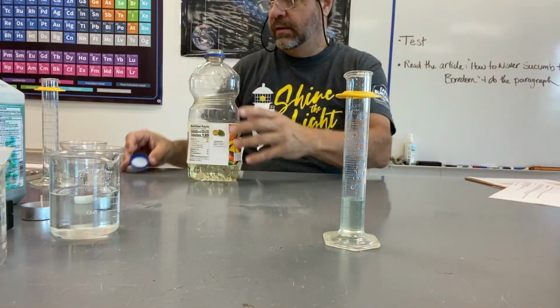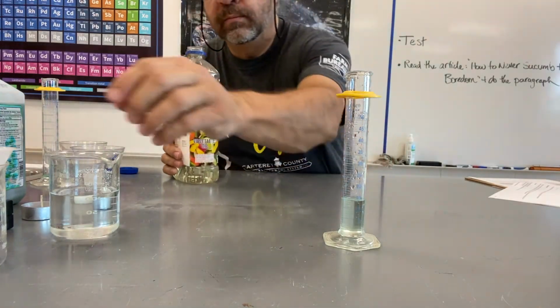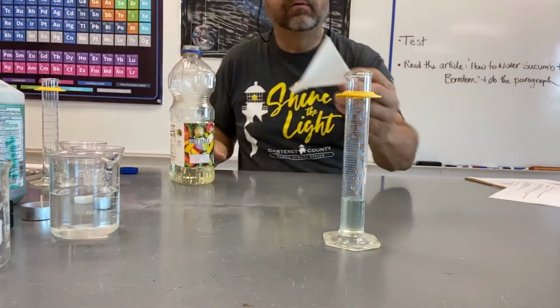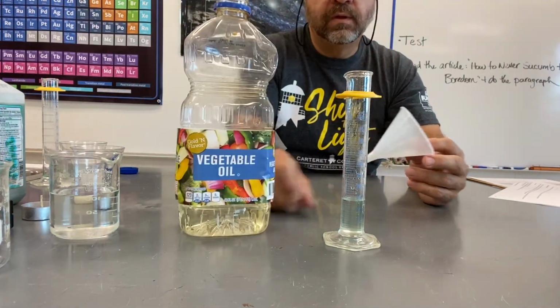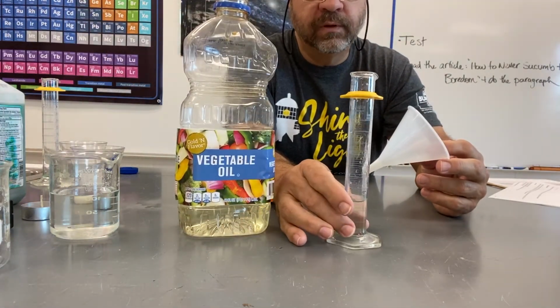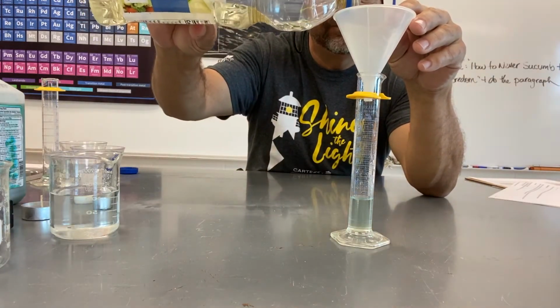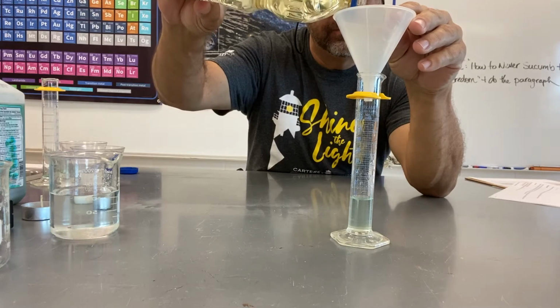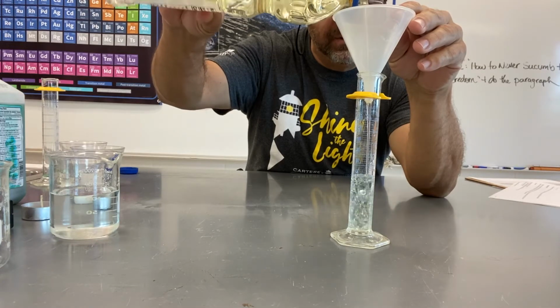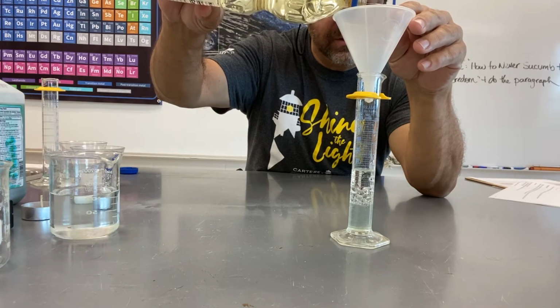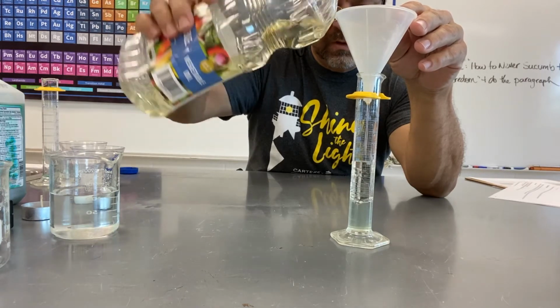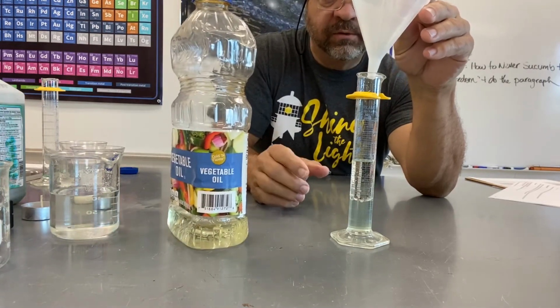Next, I'm going to add about 15 milliliters of vegetable oil. Again, turn it so I can see the scale. And 15 and 15 is 30, so I'm going to go up to 30. Well, maybe I'm going to go up to 32.